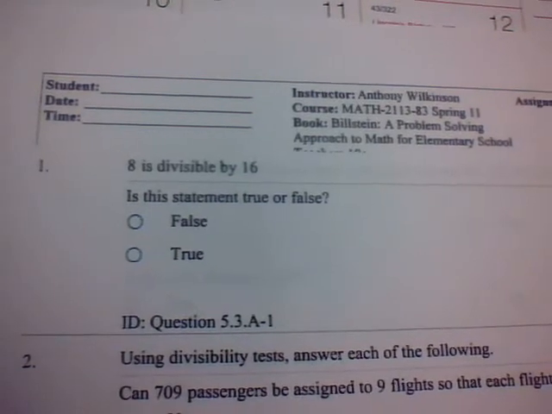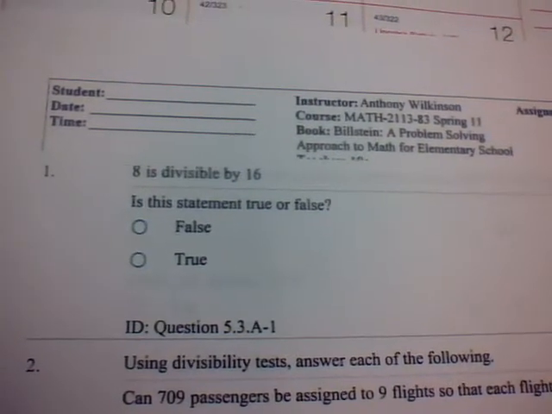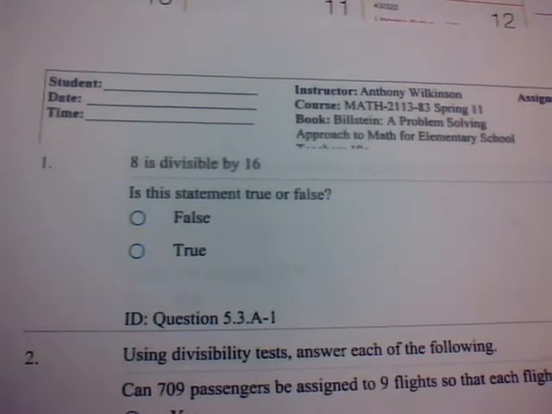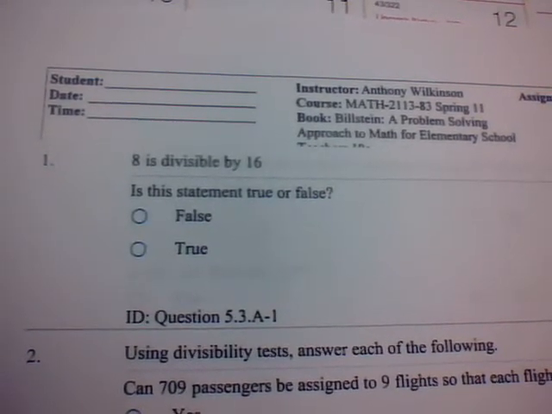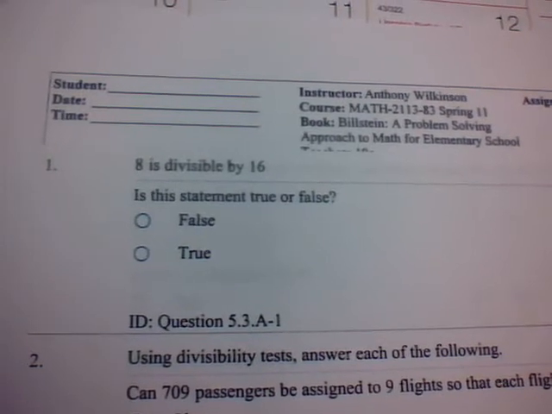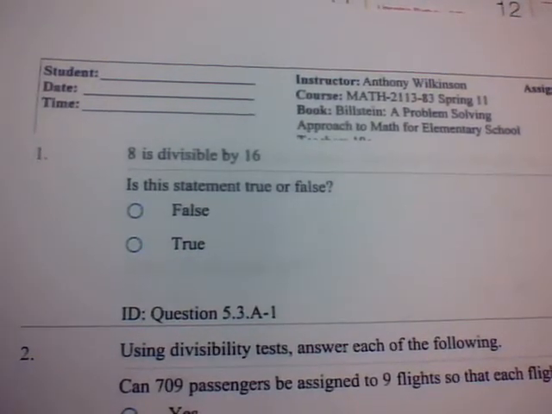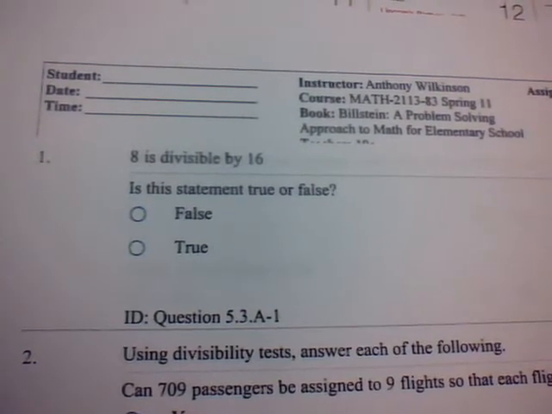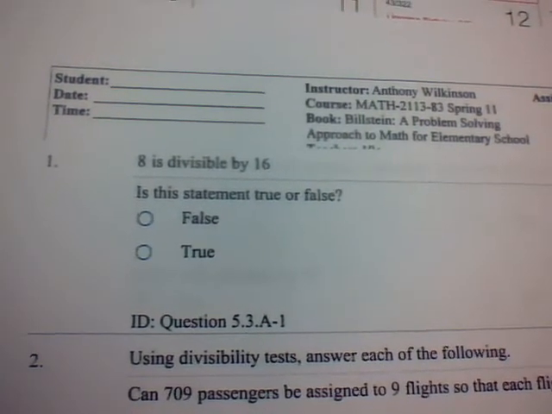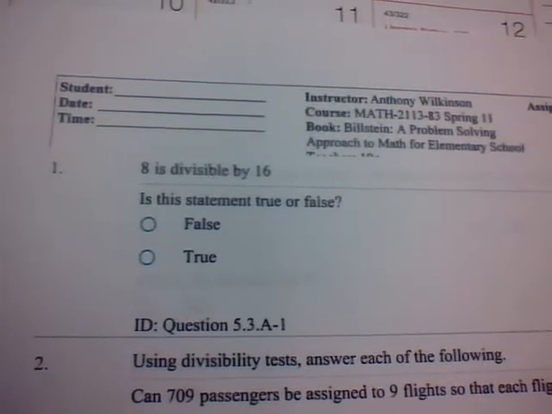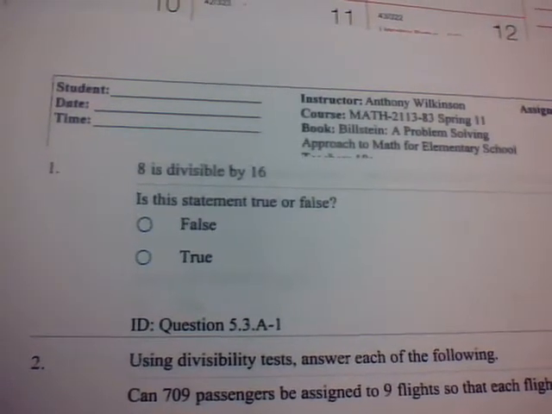Okay, we'll look at some of the homework problems in section 5-3, and we'll start with problem number 1. 8 is divisible by 16, and we want to know, is this statement true or false? All right, for 8 to be divisible by 16, that means if I take 8 and divide that by 16, I have to get a whole number with a remainder of 0.